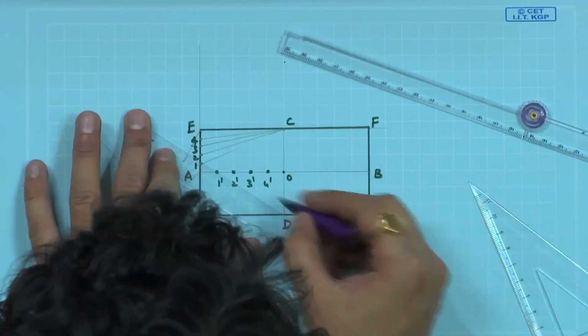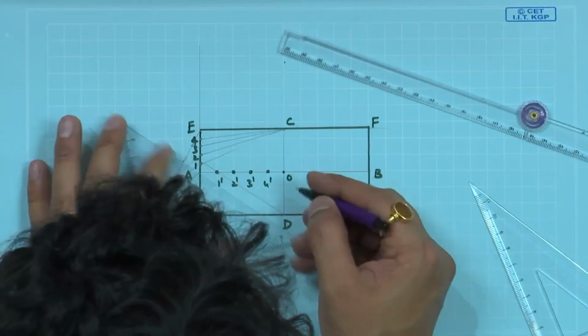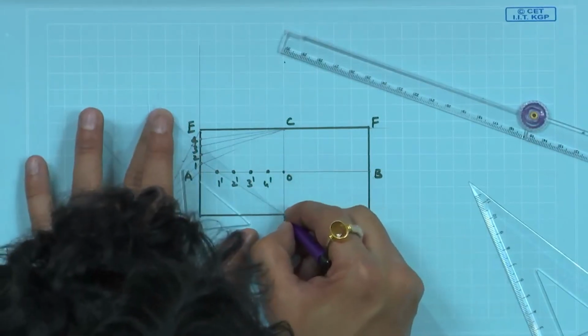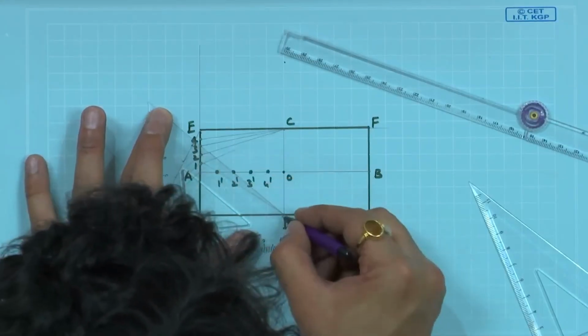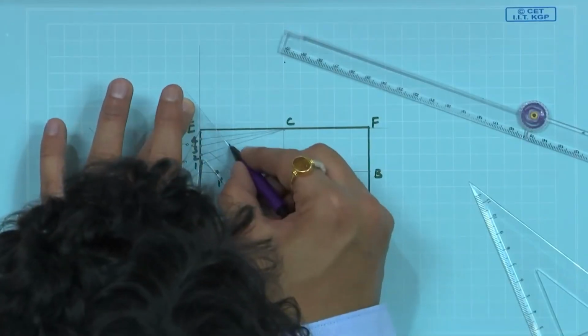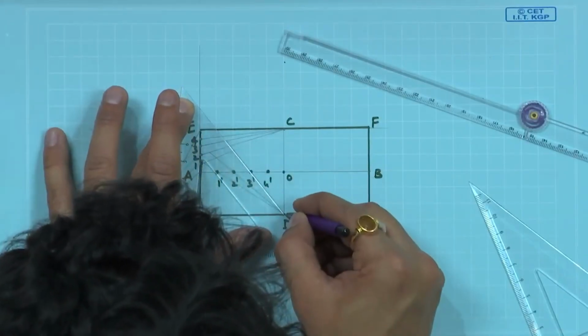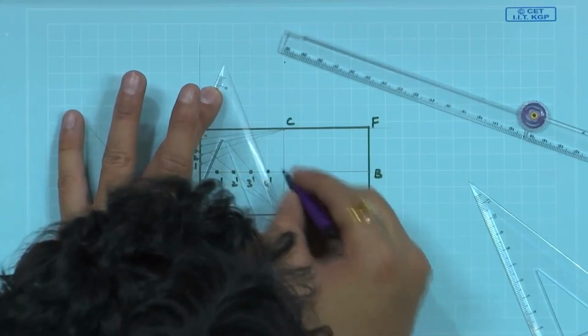A line passing through 1 prime, going to intersect there, just stop it. D to 2 prime, 3 prime all the way to the third line, from there 4 prime all the way to the fourth line.